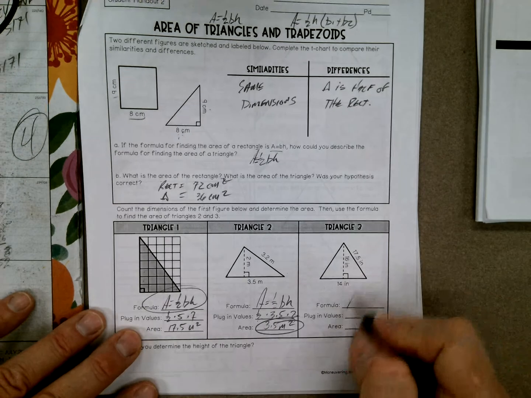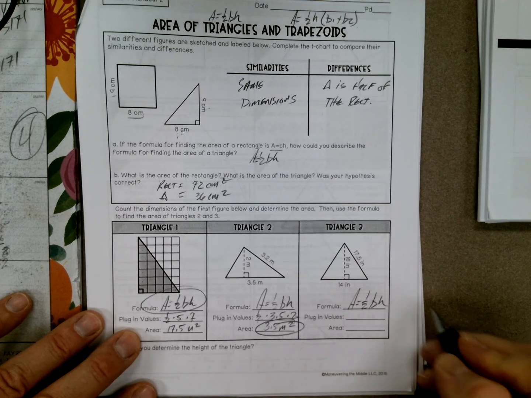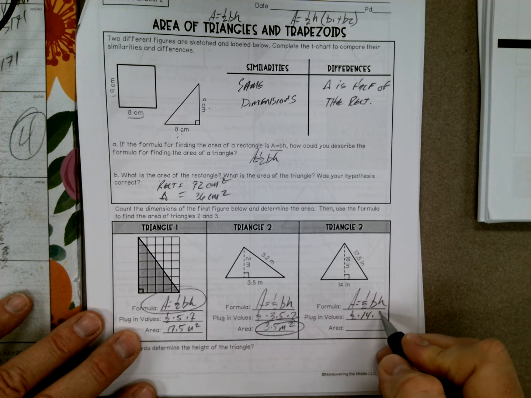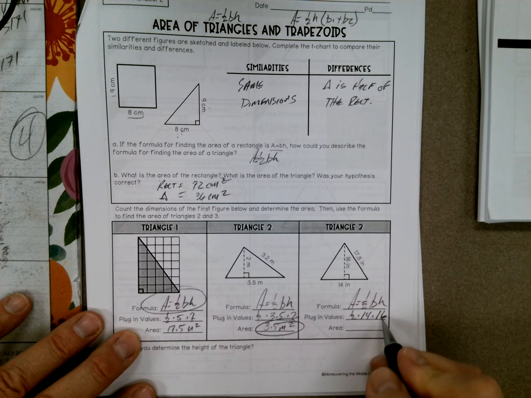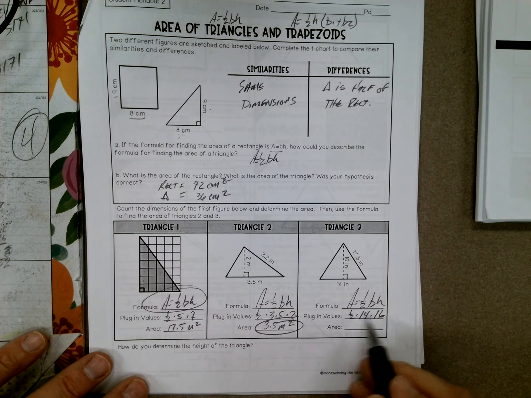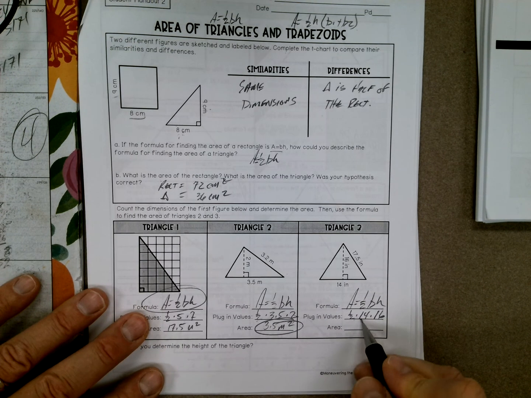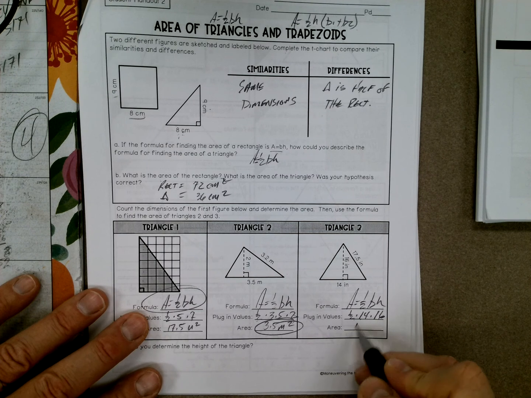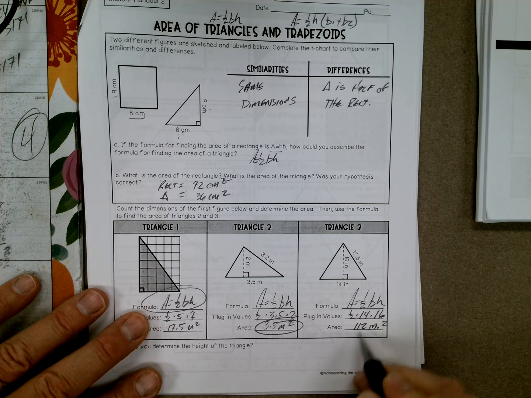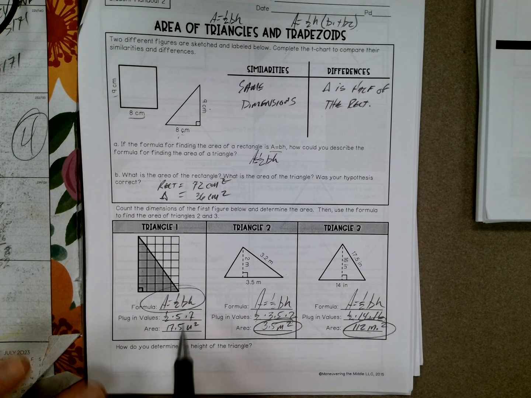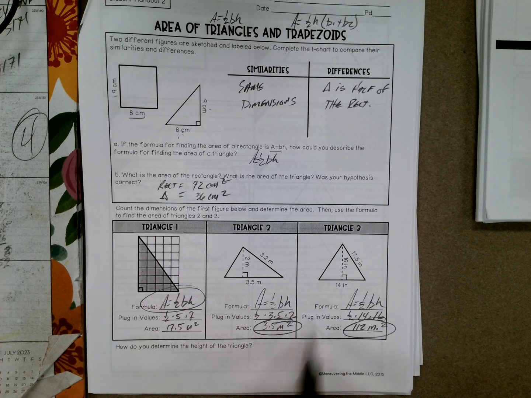Next one. Area is 1/2 the base times the height. The base is 14 times the height of 16. We can do 14 times 16 divided by 2. When the numbers get a little bit bigger, it's going to be a little bit more of a challenge. But half of 14 is 7, and 7 times 16 is 112 inches square. Always square units when we talk about area. Our formula is written down, we plug in our numbers, and that should not be an issue.